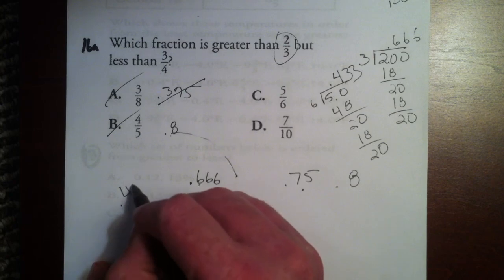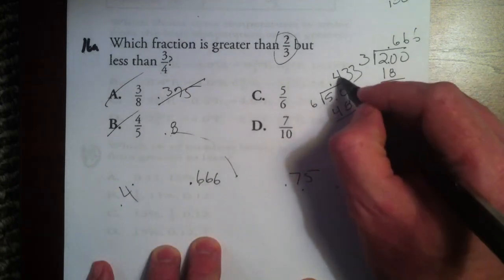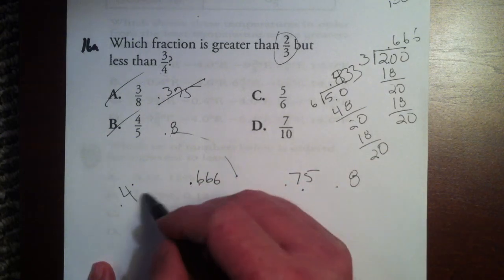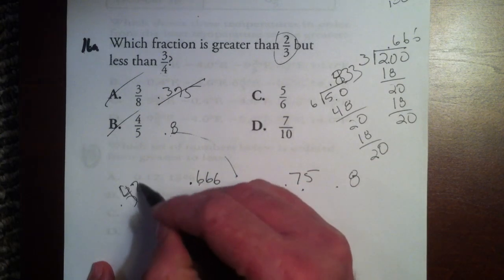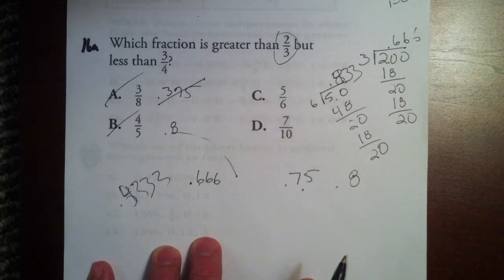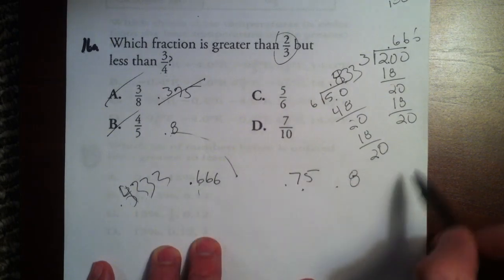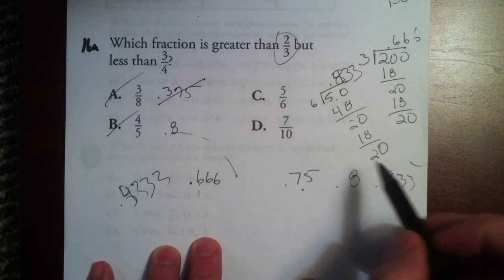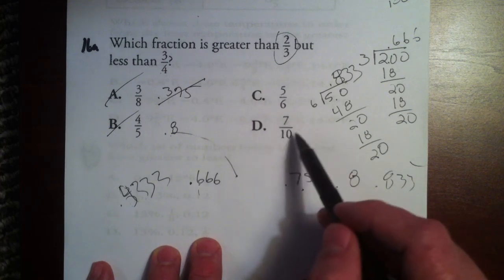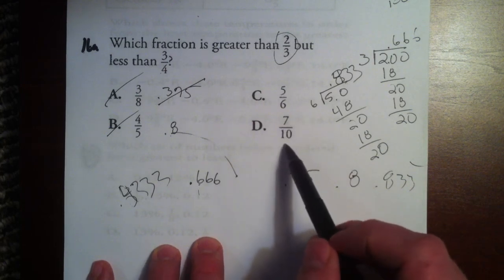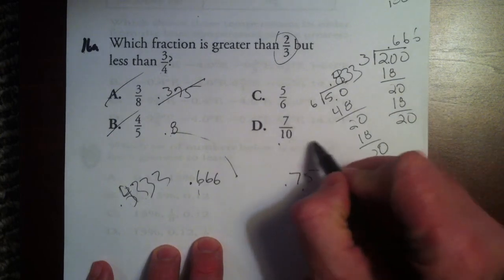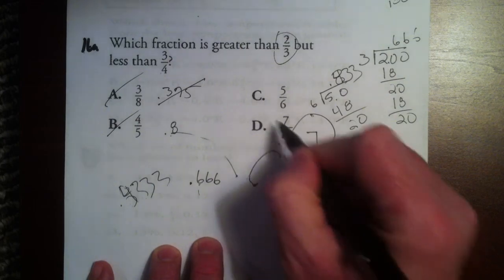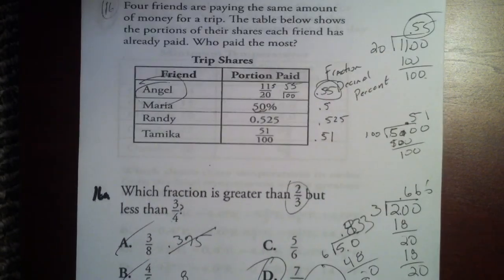0.4. I'm sorry, 8. That's an 8 there, excuse me. 0.83333 and so on. That will not fit in between there. That is greater, 0.833 and so on. 7 over 10. Now, anytime you have anything over 10 like this, all you've got to do is say, hey, this is 0.7. And that is between there. It's choice D.